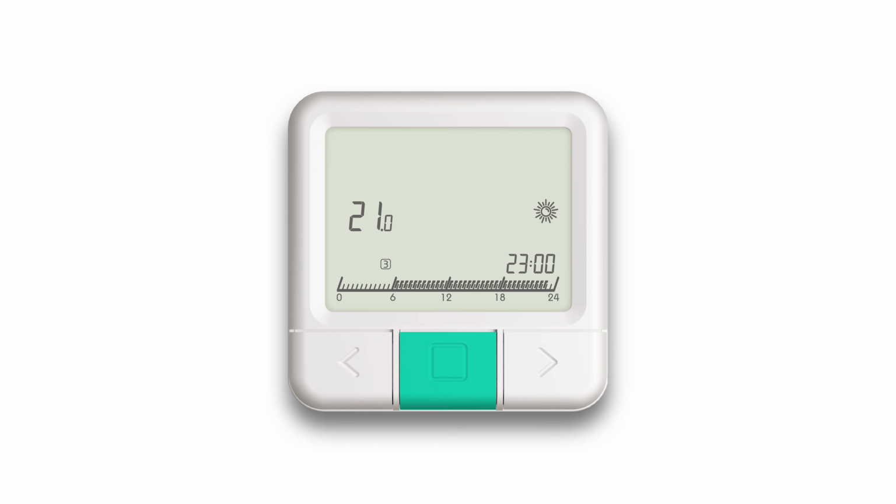At 11 p.m., click the middle button to change the temperature mode. Since the previous setting was comfort, the first click will switch to anti-frost. Click the button again to select eco mode. We want to apply the eco temperature from 11 p.m. until midnight to finish the schedule for the day.